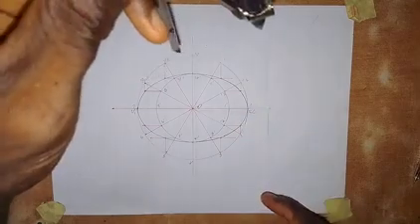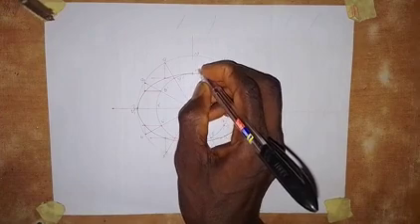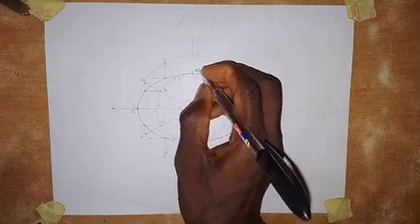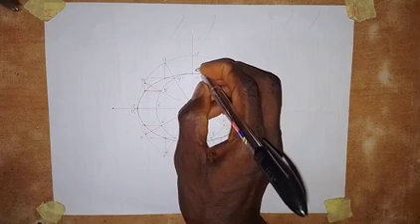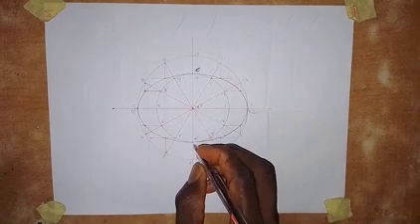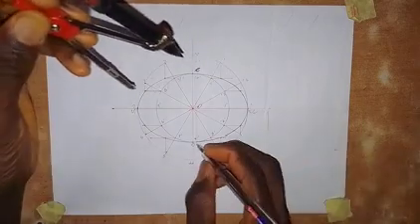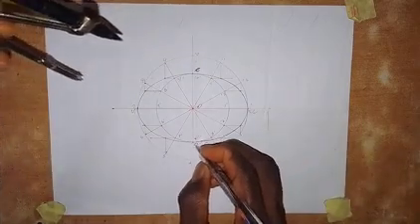Okay, so you raise it up like this, having taken half of the major axis OV1 or OV2. So raise it up like this, and let's call this point here point C. So this is point C. And then I will call this point here point D. So that is for the minor axis.